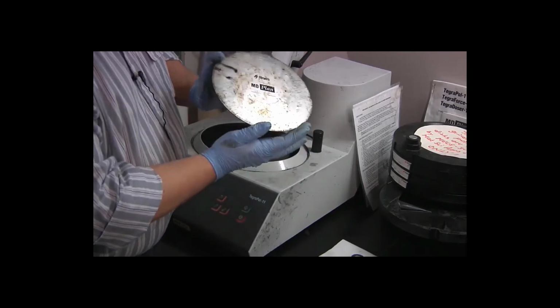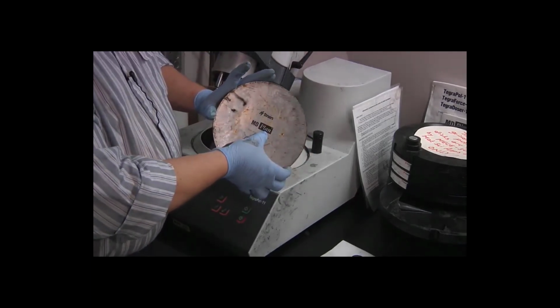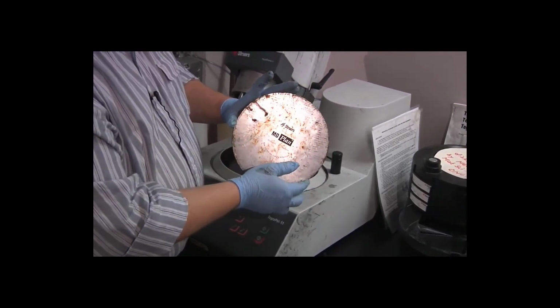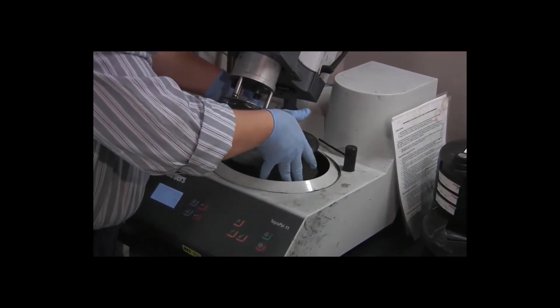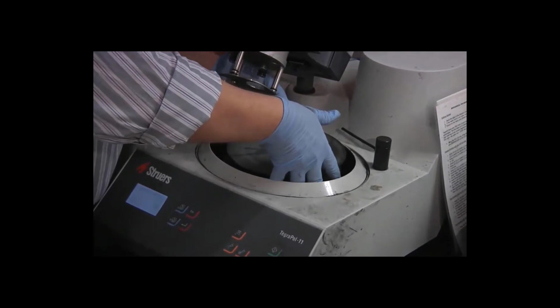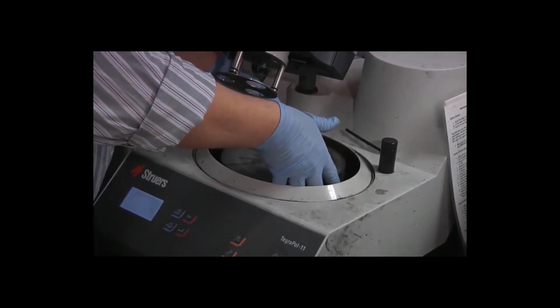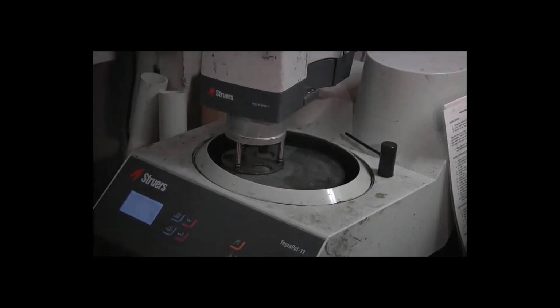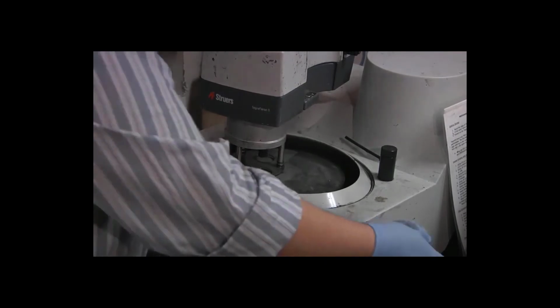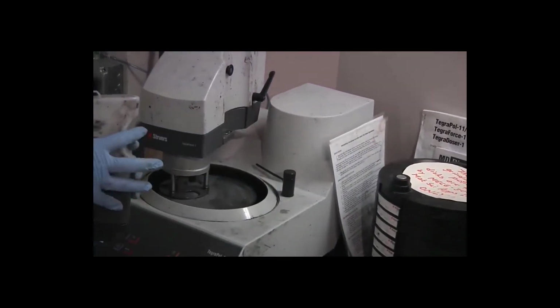For the first polishing process, we want the MD plan disc, so we verify that that is the disc we have. Place it on the turntable. Lower the head. Before I install the specimens, I need to install the dosing bottle for our diamond polishing slurry.